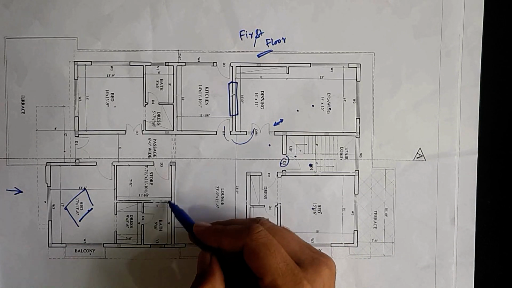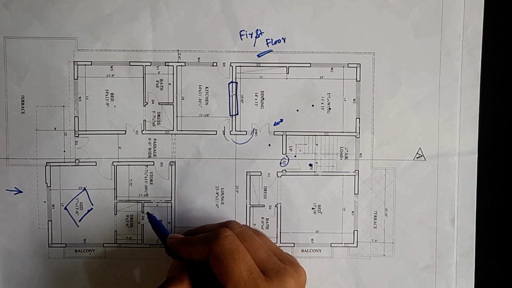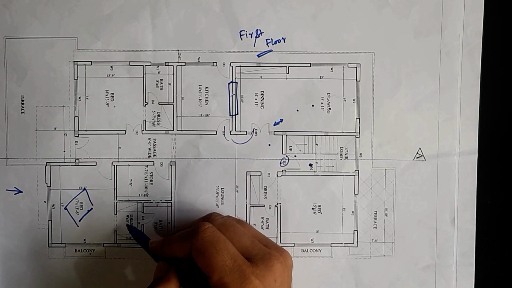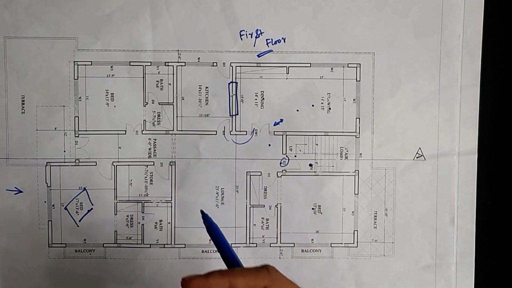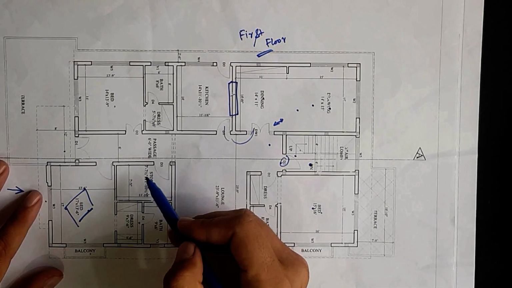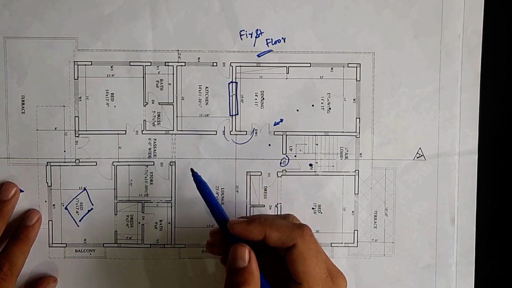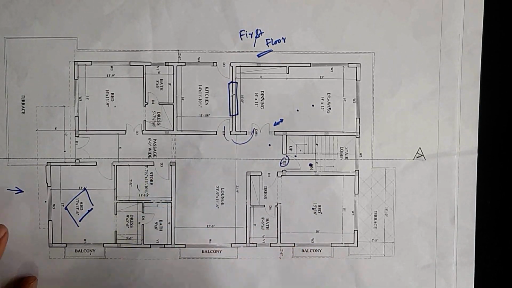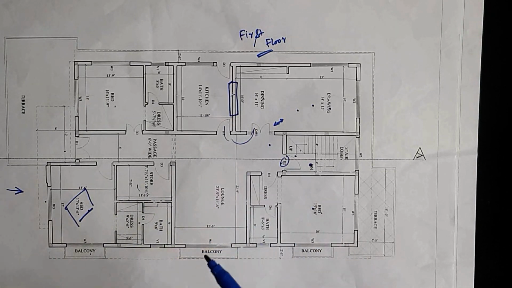It is 9 feet in this direction and 6 feet in this direction, and the dress is 9 feet in this direction and 5 feet 6 inches in this direction. So this is one of the beauties of this house, that we have used bigger sized rooms in this one space, that is the store. This store is also provided. Now if you want to use this place as a store, you can use it, but if you want to use this place as a study room, you can also use this place.